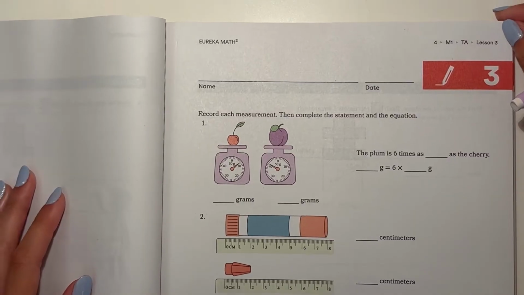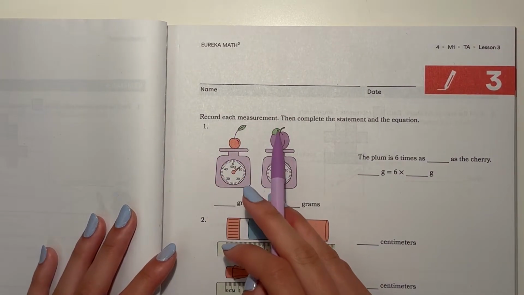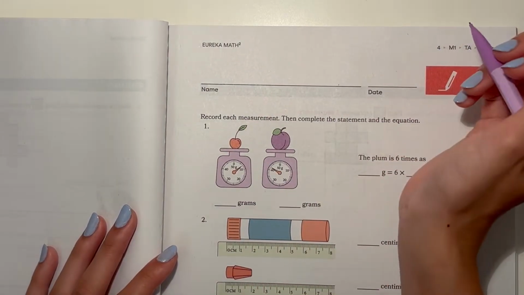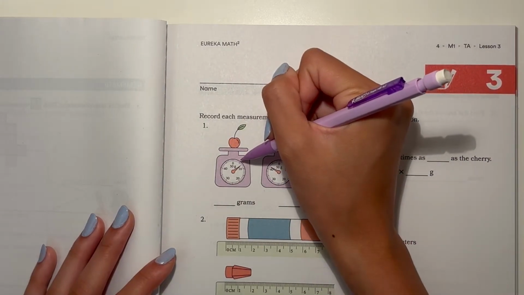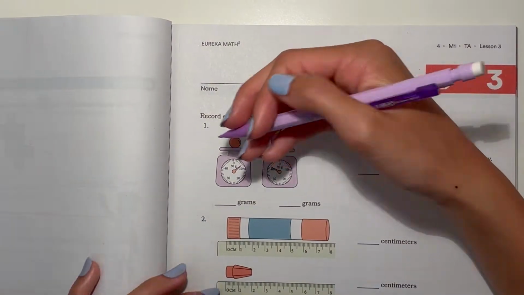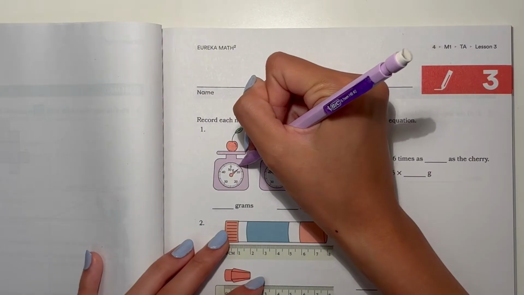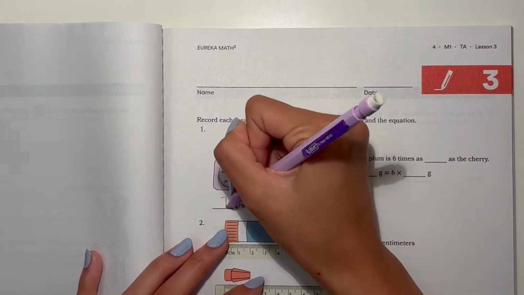Alright, this is lesson 3. Record each measurement, then complete the statement and the equation. So here, this is a cherry. You can kind of squint your eyes here, but you can see it's 5, 6, 7. This is 7 grams.